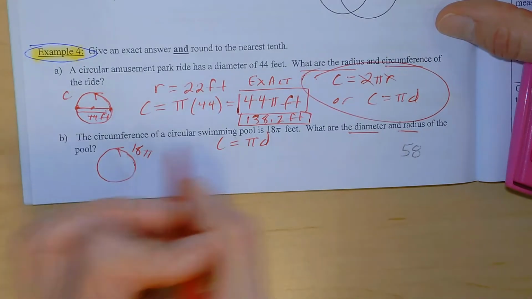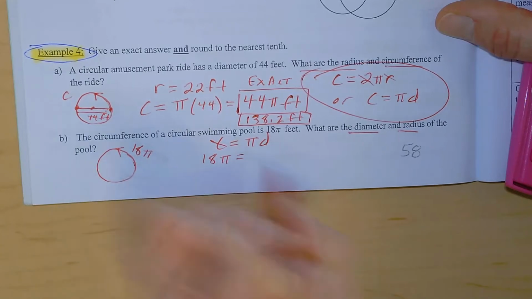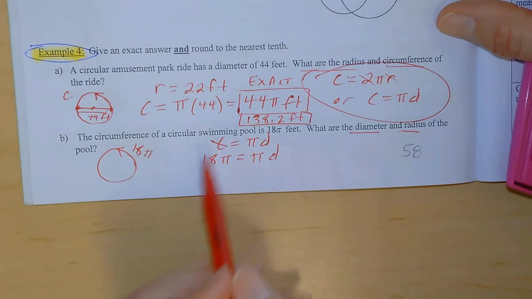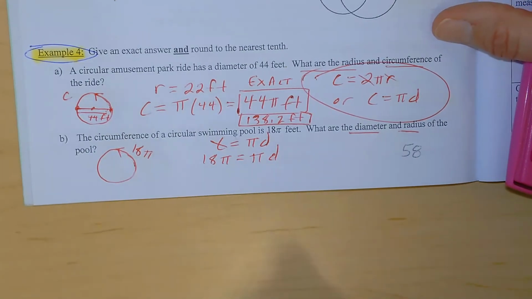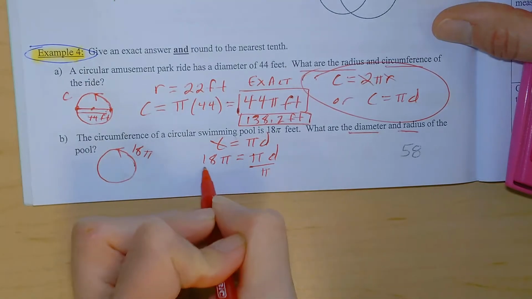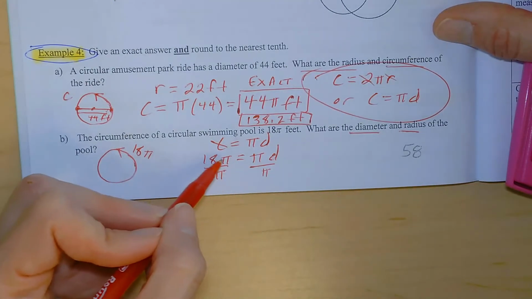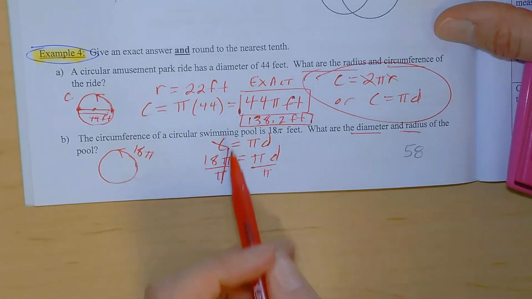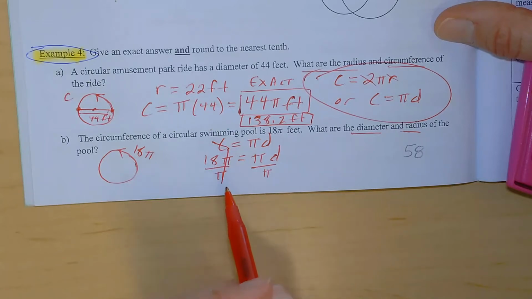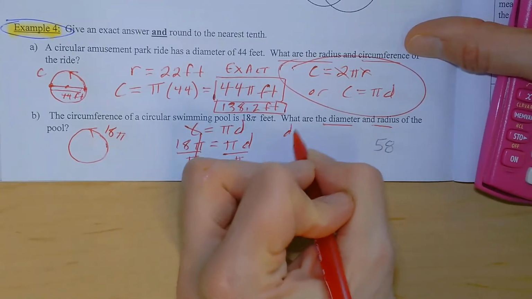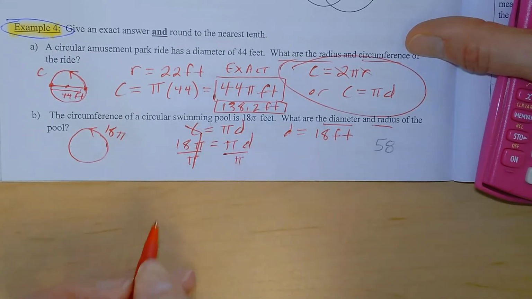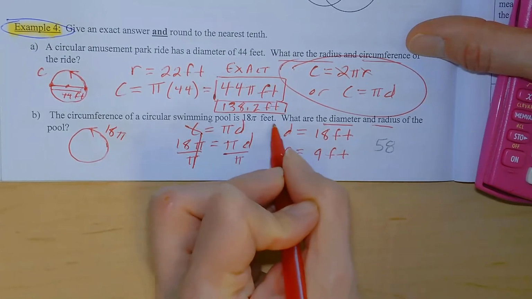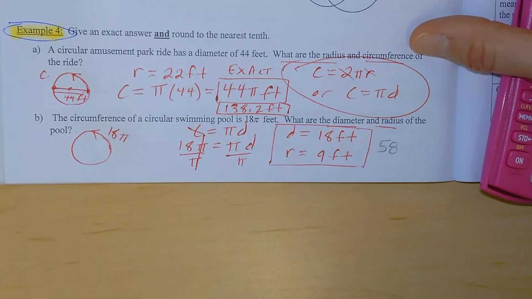So the circumference is going to be 18 pi. And over here, I have a pi, and then the d I'm trying to find. So I'm going to work backwards, solving the equation for d. I'm going to divide by pi. When I divide by pi, since there's already a pi on top, I will be able to cancel those. If there wasn't a pi on top, I would actually have to take 18 divided by pi, but I can just cancel those. So my diameter is 18 feet, and then it also wants the radius, so we divide 18 by 2 and we get 9 feet. Those are your two answers working backwards.